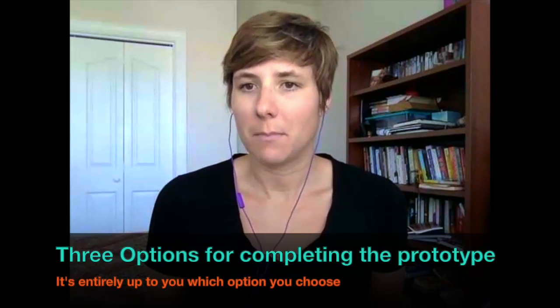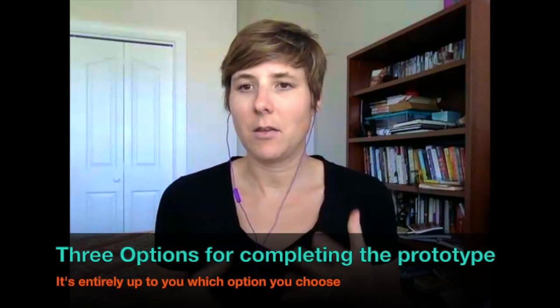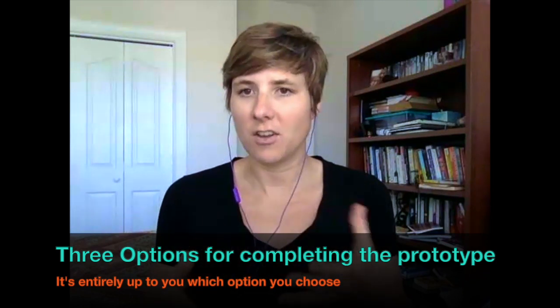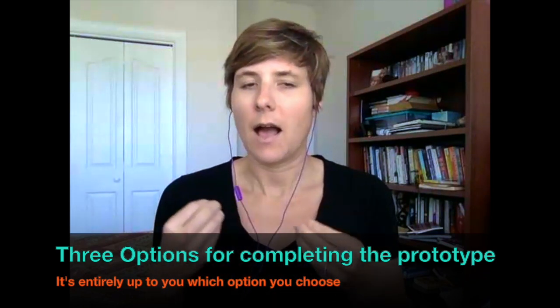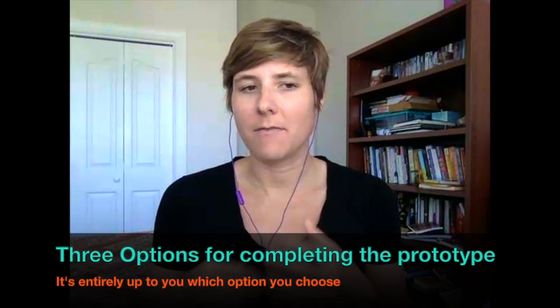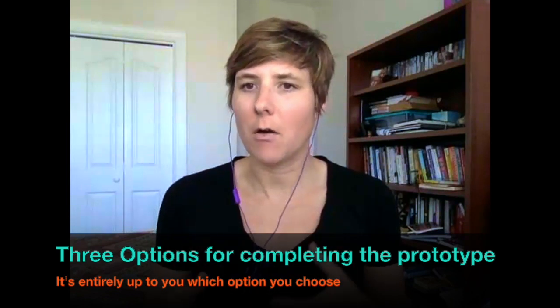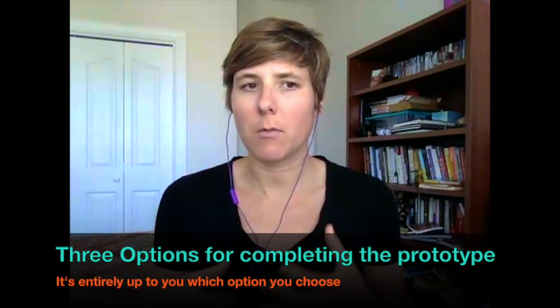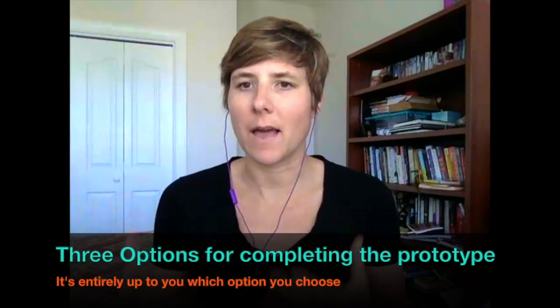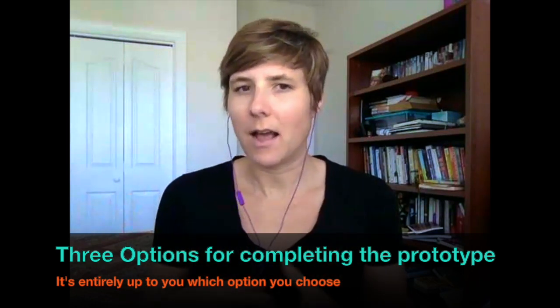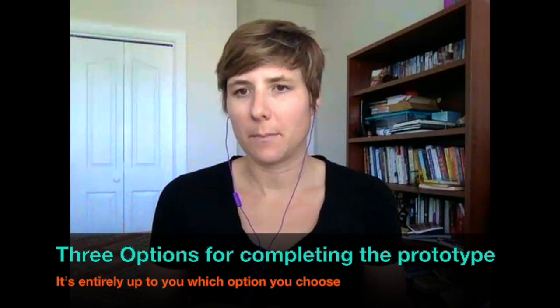So this prototype, you have three different options for how you want to complete it. And that is mainly to acknowledge the change in our environment for learning right now. I don't know what kinds of tech access you all have at home, and I don't know how comfortable you are working without a lab or library or a gathering space. So there's a few different ways that you can approach this to accommodate that.